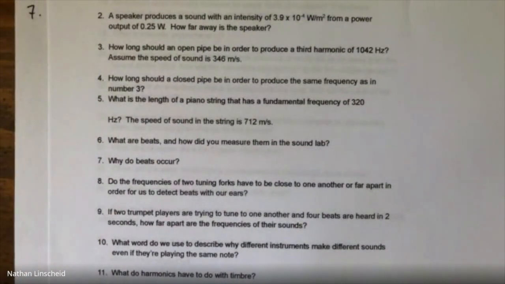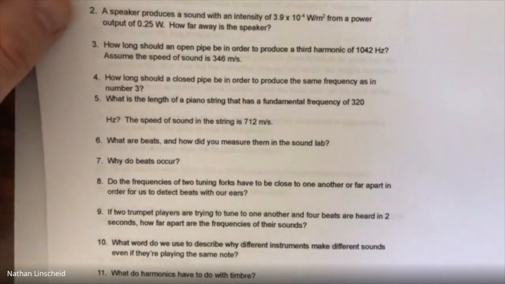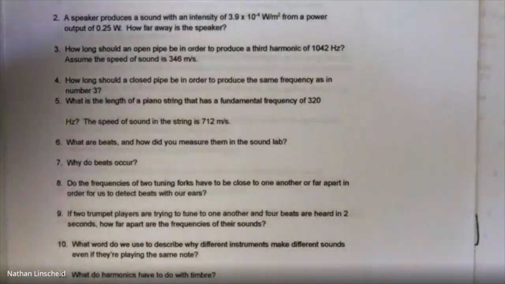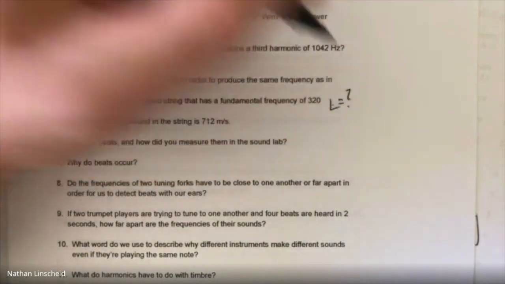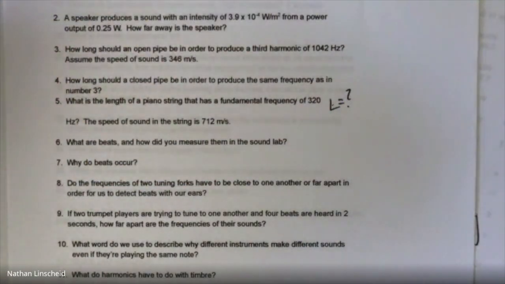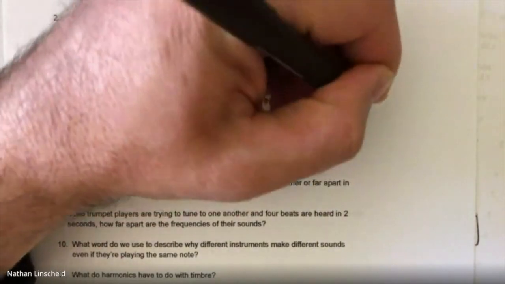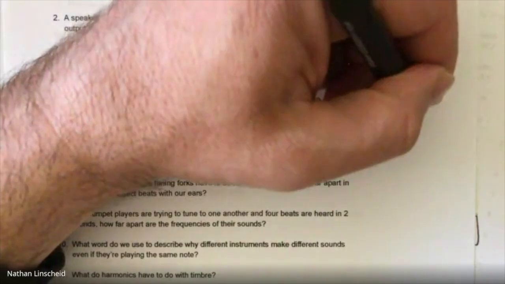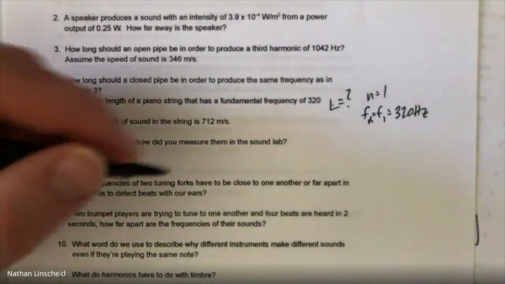Number 5, what is the length of the piano string that has a fundamental frequency of 320 hertz? The speed of sound in the string is 712 meters per second. Okay, so for number 5, we're looking for a length. Again, we have a fundamental frequency. Fundamental frequency means that n equals 1, F1, and that's going to be 320 hertz. And the speed of sound is 712.